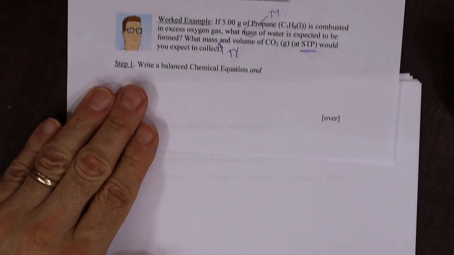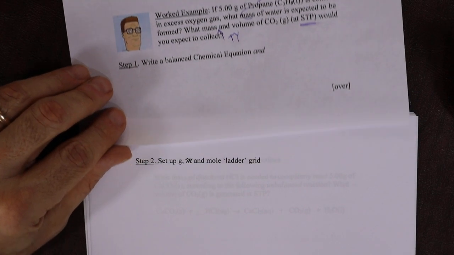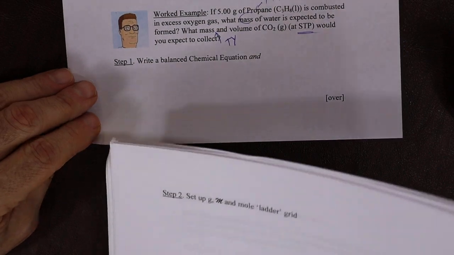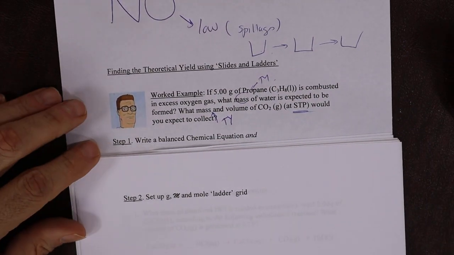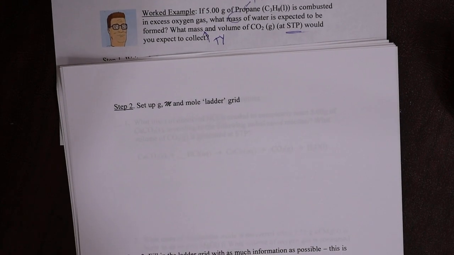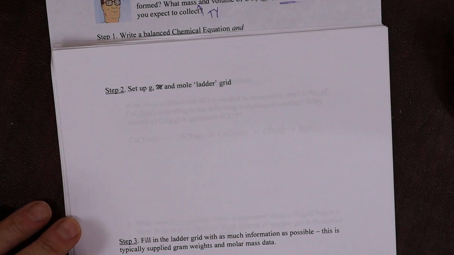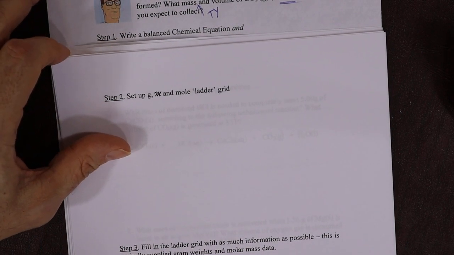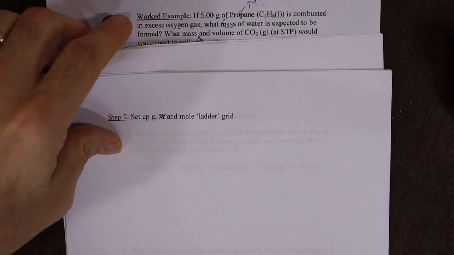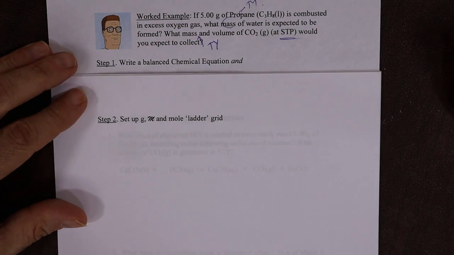So first things first, write a balanced chemical equation, all right, and then 2, set up a grid. Now what I'm going to do, I'm actually going to go straight to the second page here, and I advise you to do the same, okay. So we need a lot of room for this, okay? It's kind of a map, all right? So a balanced chemical equation and a grid. Okay, what does that look like?